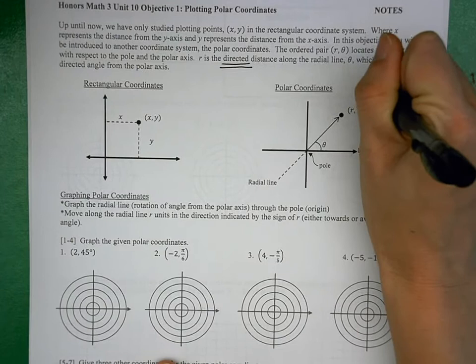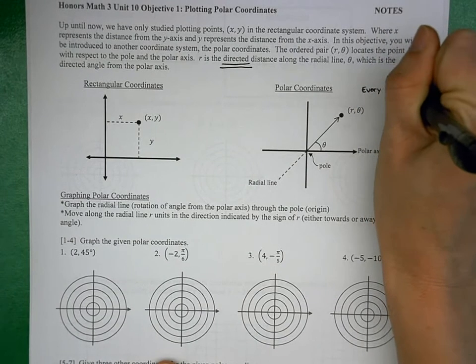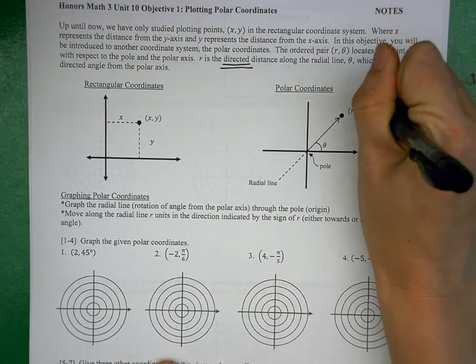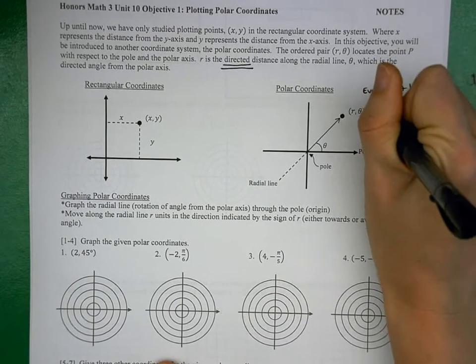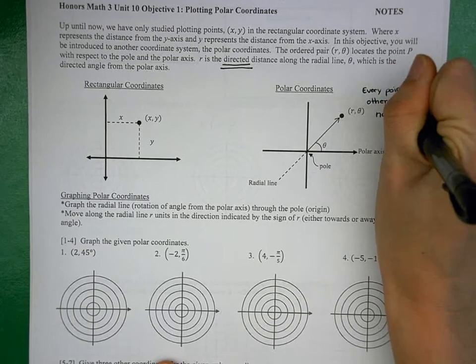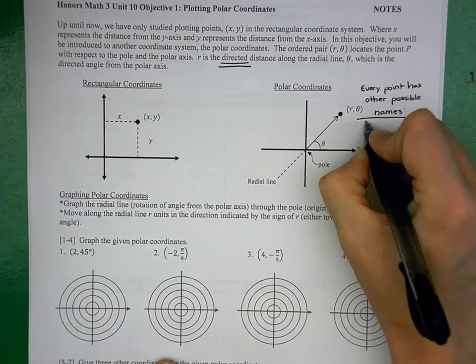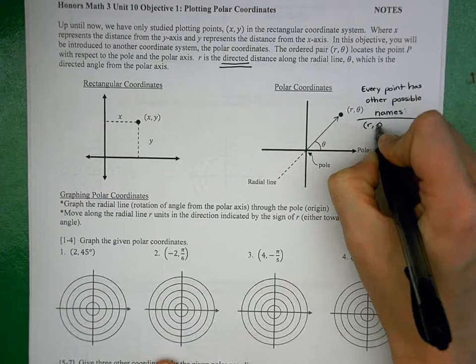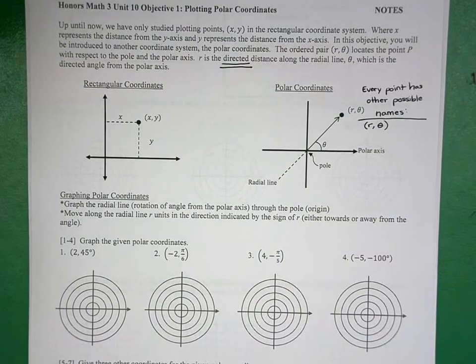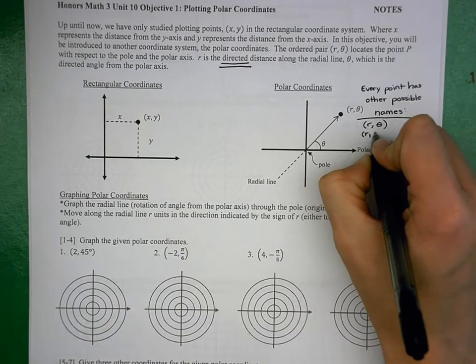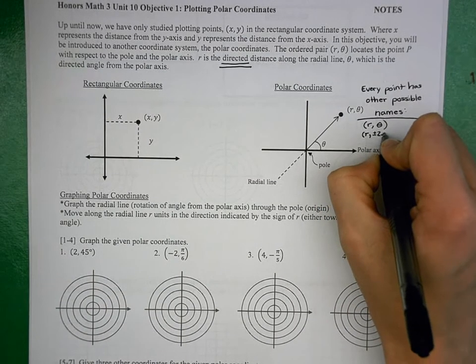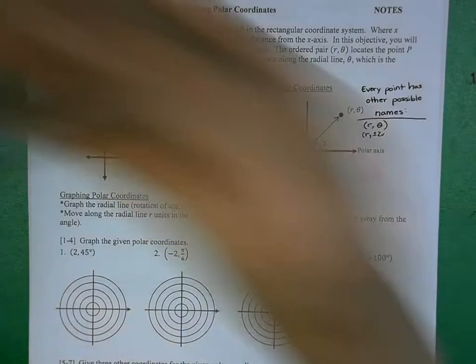Every point has other possible names. And again, we're going to focus in on 4 in particular. R, theta, which is the one that we see here. And then for the record, r and then theta plus or minus 2 pi would also be a potential name, right? Because think about that for a second. Theta plus or minus 2 pi.